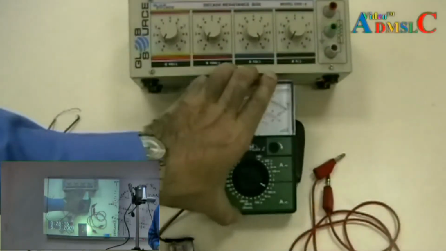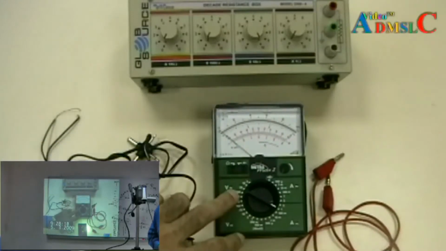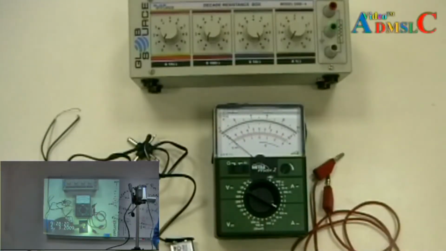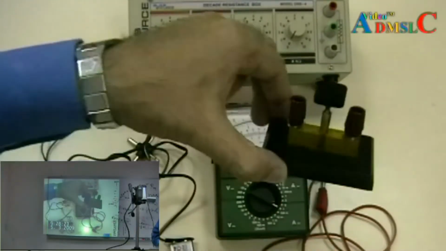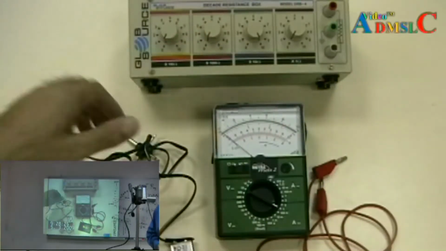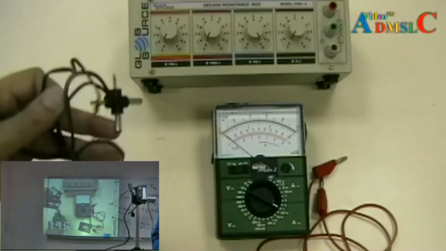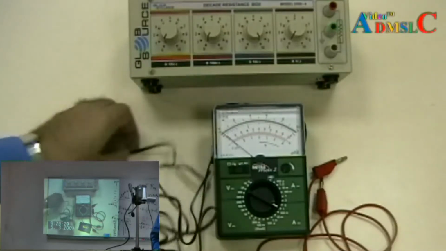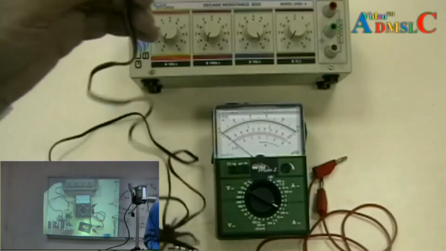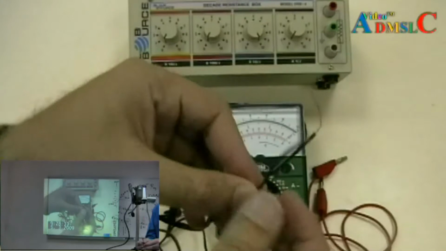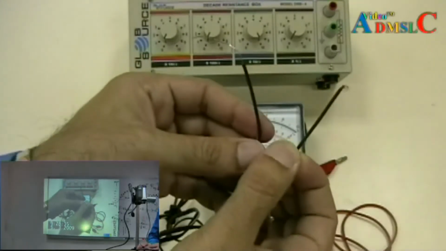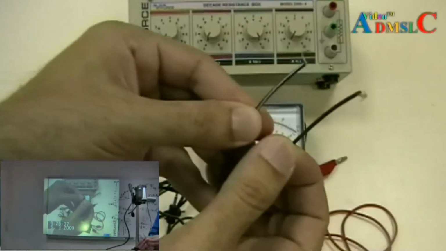So I have the resistance box. I have the multimeter, and I have a key, a normal key, and I have the battery. This is the battery. Now, what's the meaning of these wires? Here I have a complete black and a black with white.